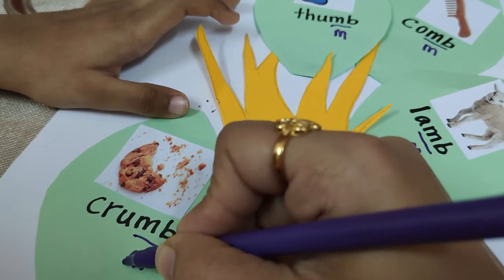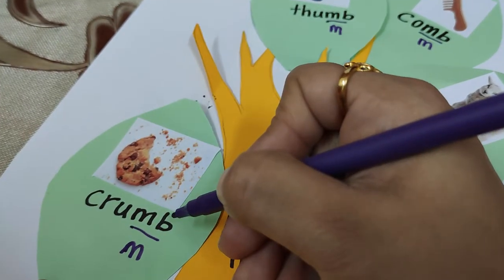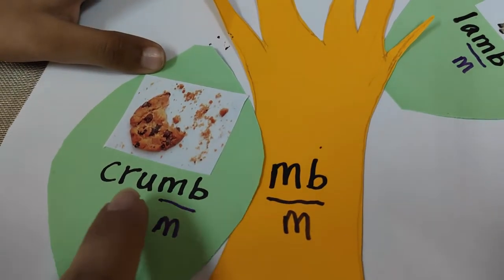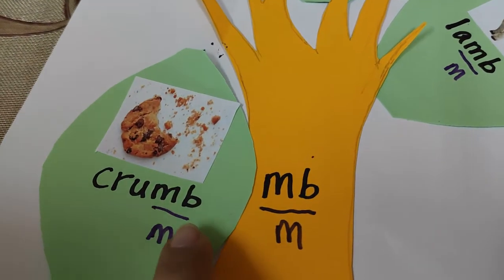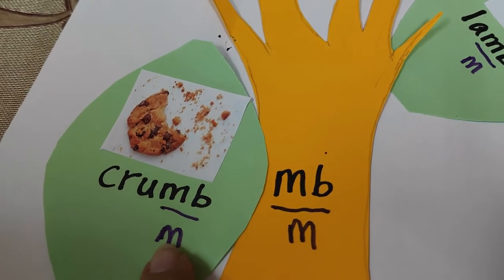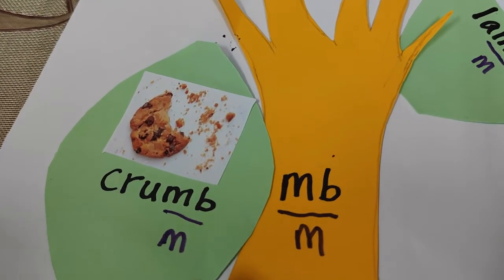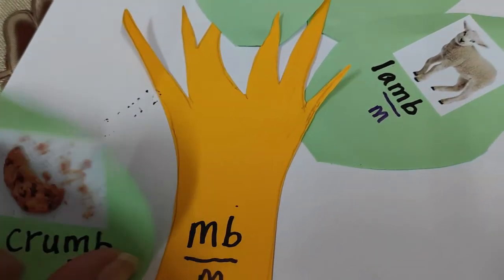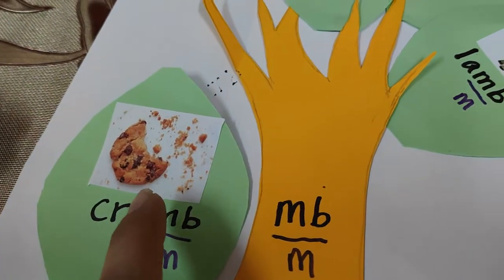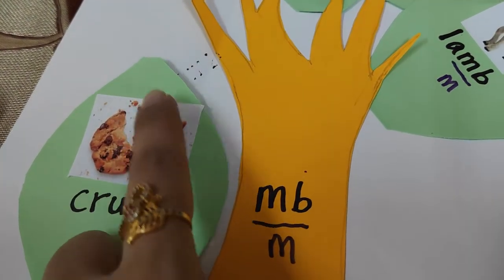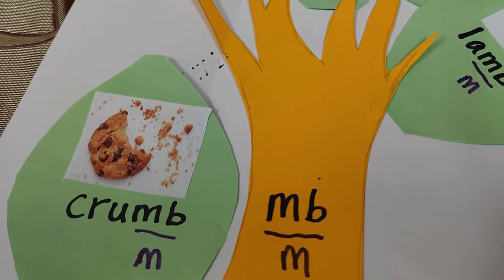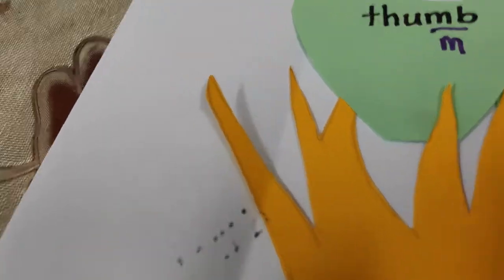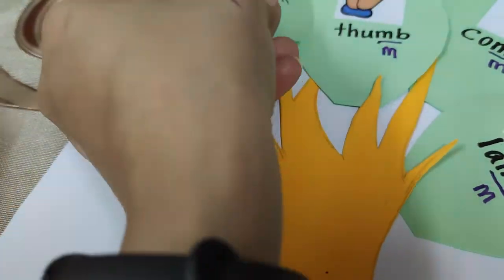M sound. So C-R-U-M-B, crumb. The pieces of a cake or a bread or a biscuit are called crumbs.